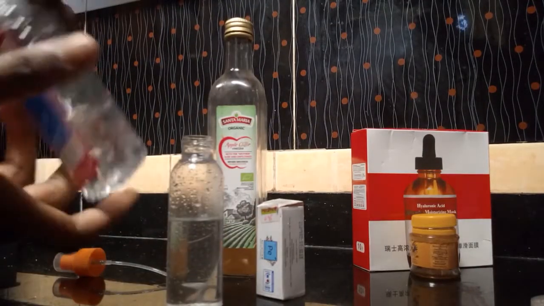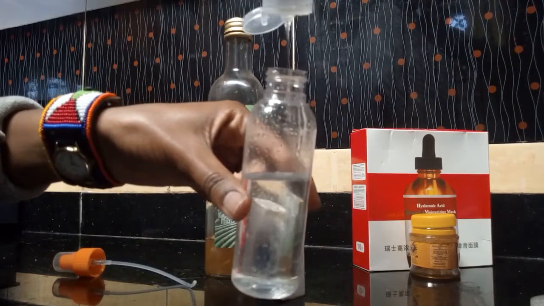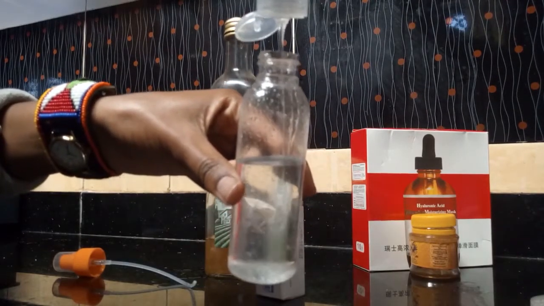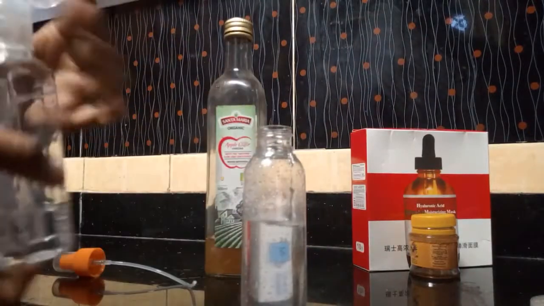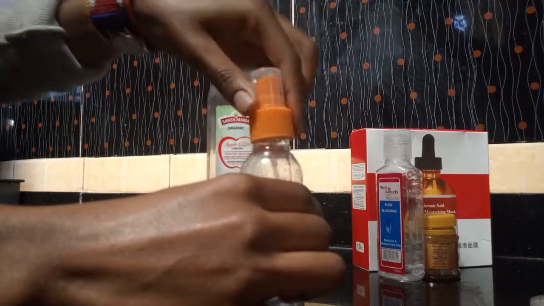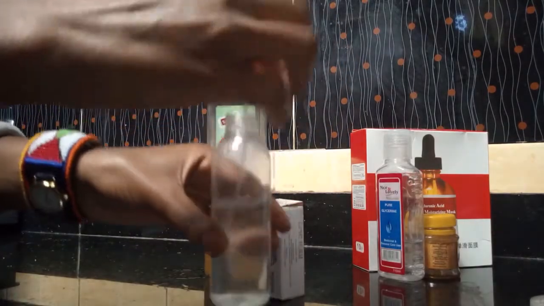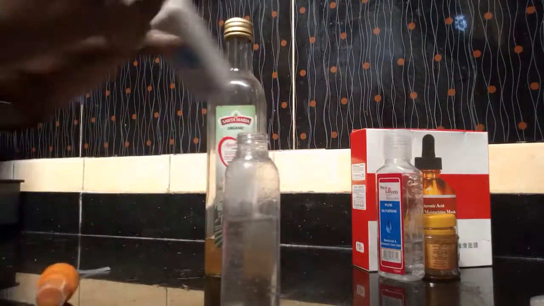Why we are adding glycerin or honey is because they are humectants. What I mean by humectants is that they draw moisture from the environment to themselves. So when you add it in the water, it's drawing moisture from the environment to your scalp. That's external.